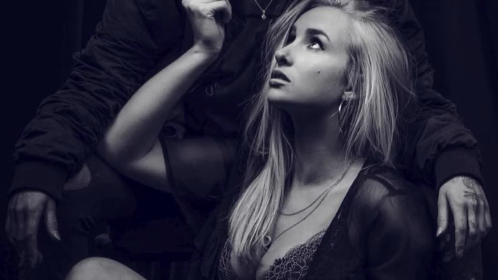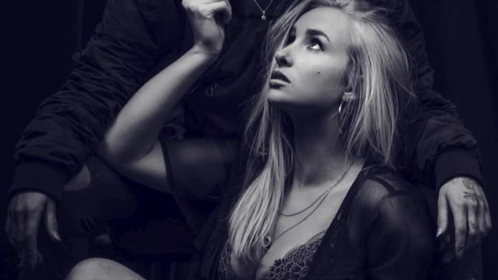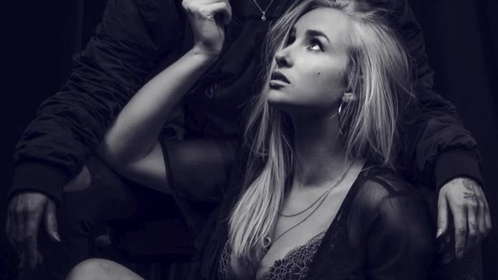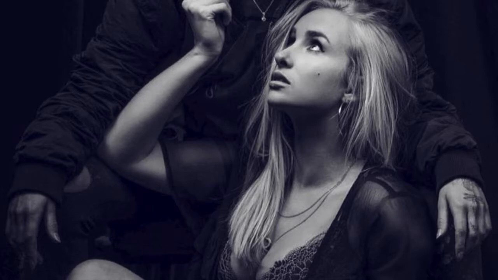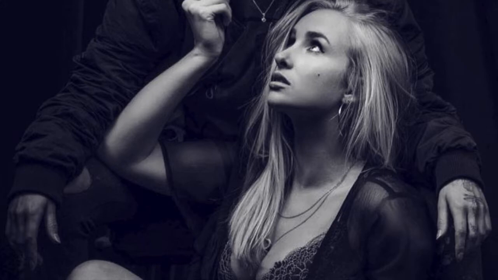So the 3 types of insecure attachment styles are, once again, anxious, avoidant, and fearful. Now I'm going to break these down for you and explain all of these 3 so you can figure out which one you may be. I'm going to start with the anxious attachment style.